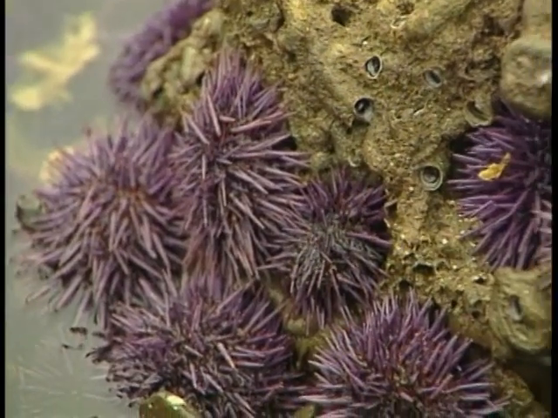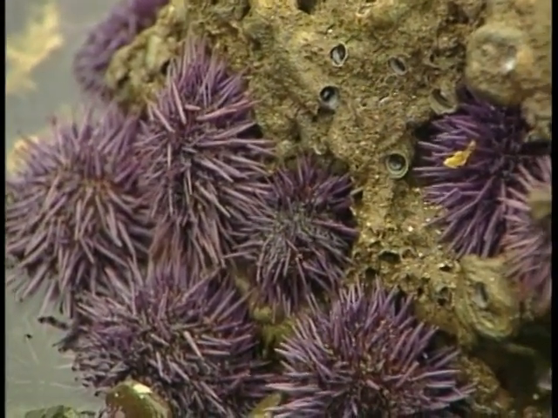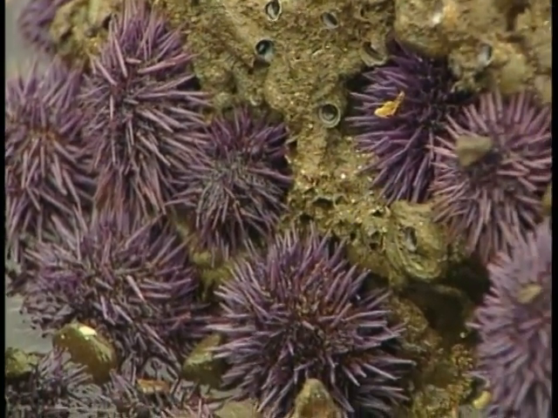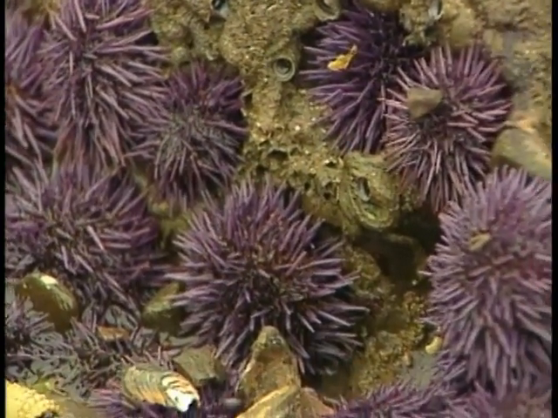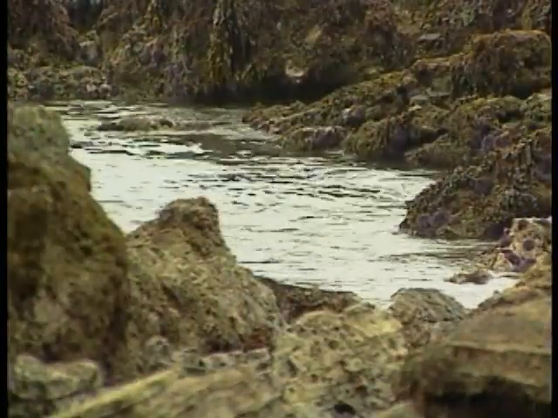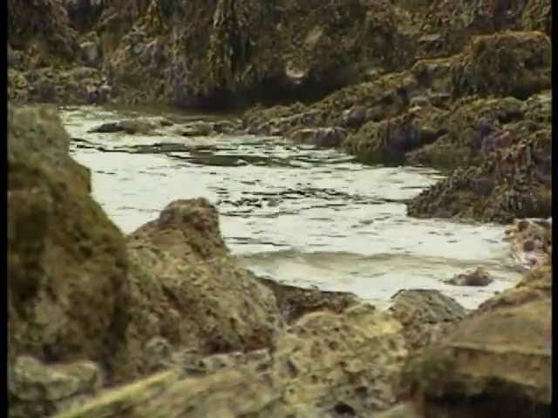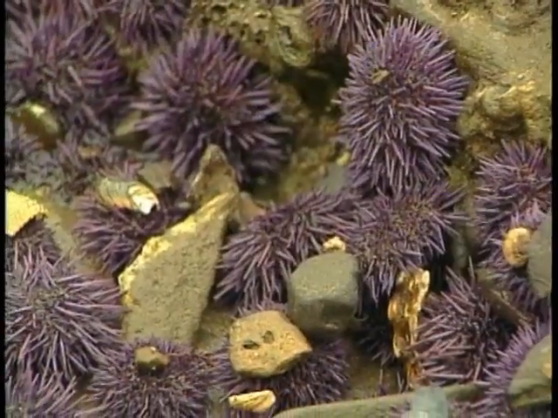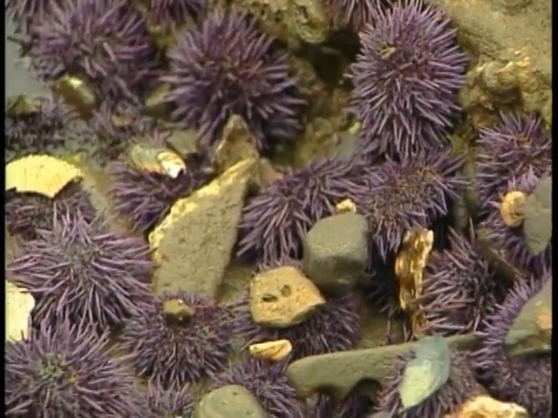Temporal or time-based isolation offers another reproductive barrier. For example, in lower latitudes, these purple sea urchins spawn in early spring, while their nearby cousins, the red sea urchins, reproduce in early winter. This isolation in time prevents the two from interbreeding and protects the integrity of each species.